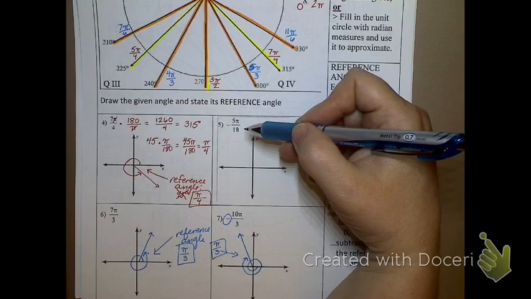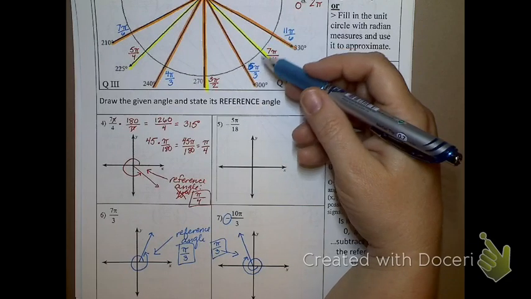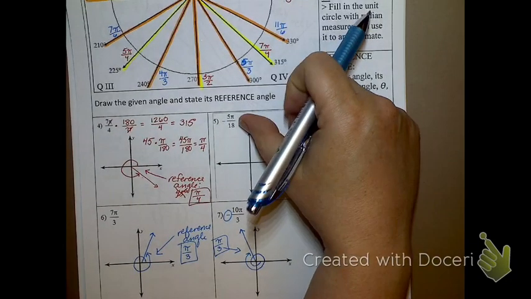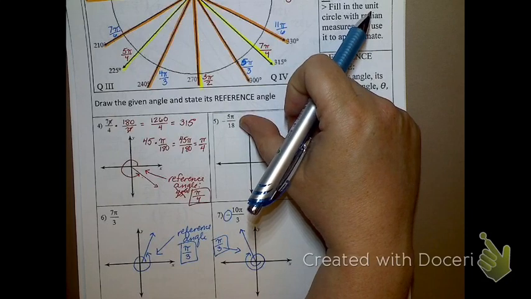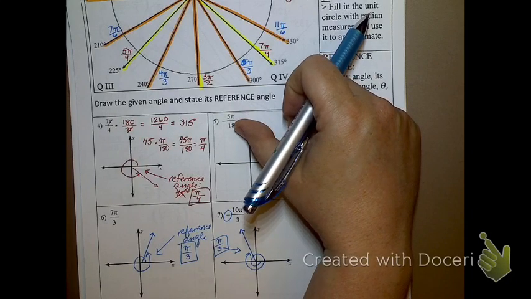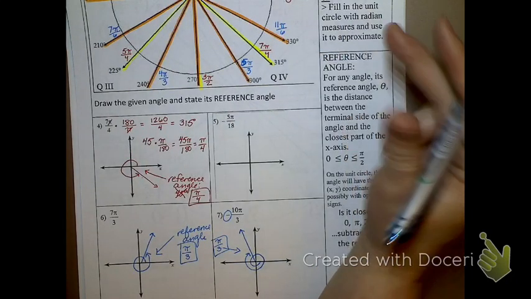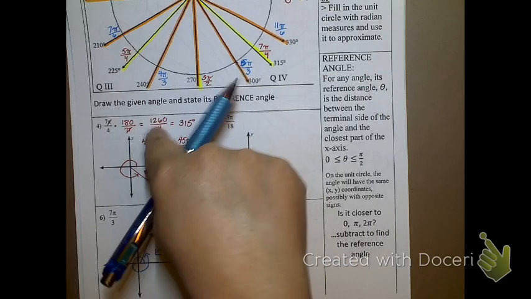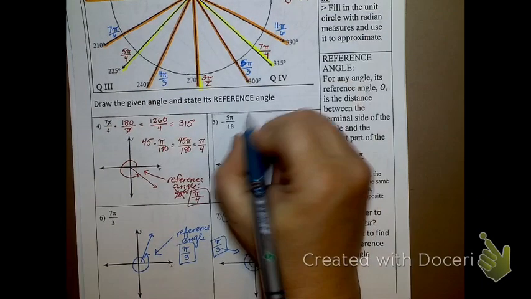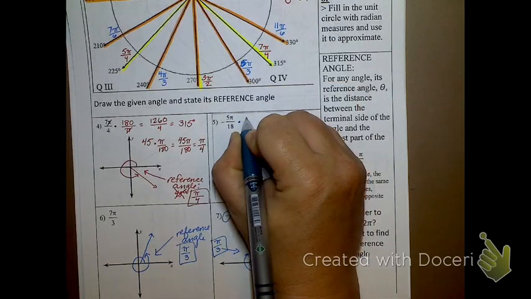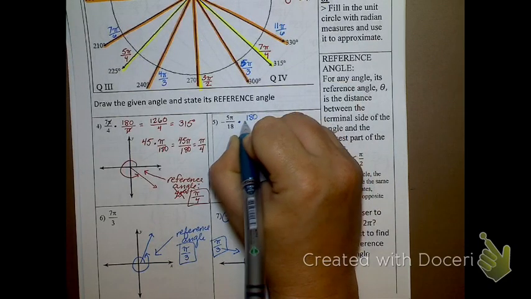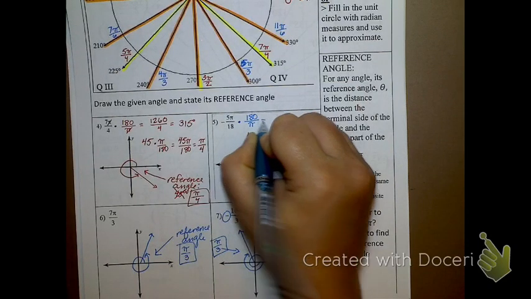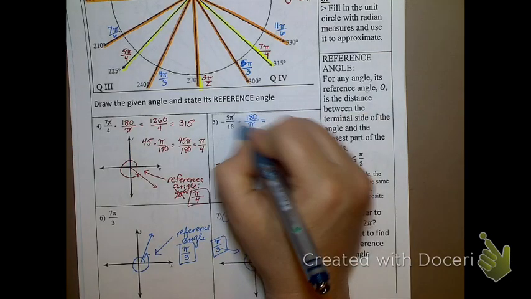So I can either play around with fractions and figure that out, or I could take this one and go the long way on it, which I think is actually going to be easier in this case. When the denominator is not a 3, a 4, a 6, or a 2, that longer method is probably easier. So if I were to change this to degrees, I would multiply by 180 over pi, correct? Because I want those pi's to cancel out.